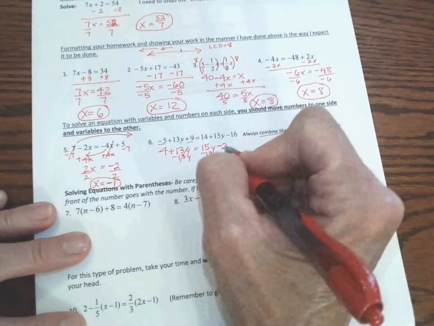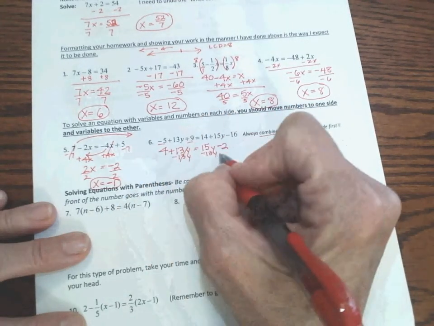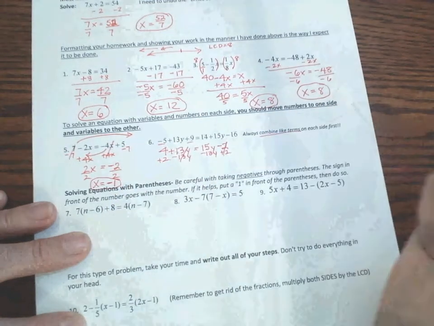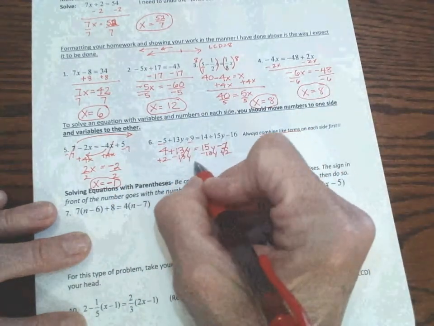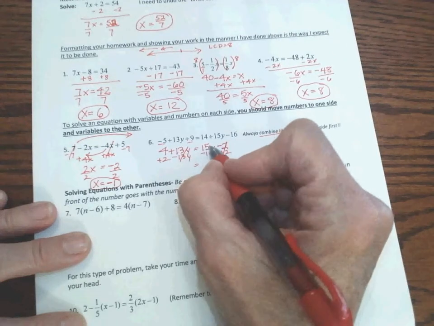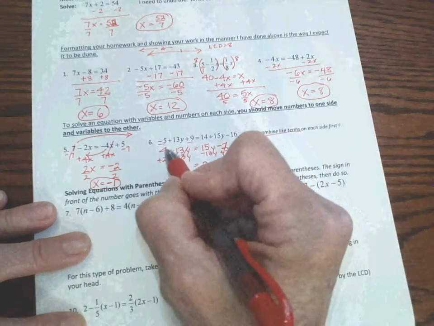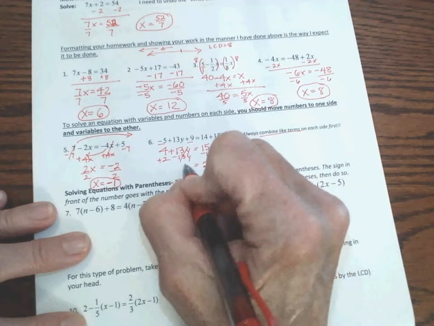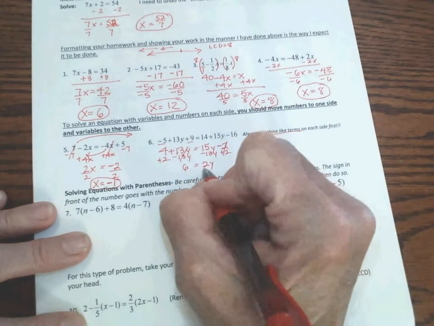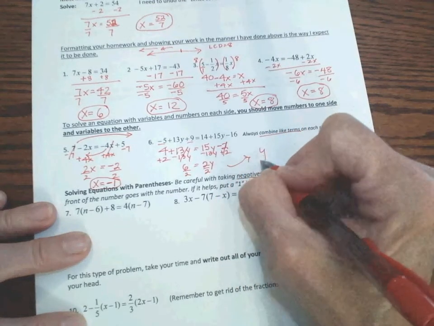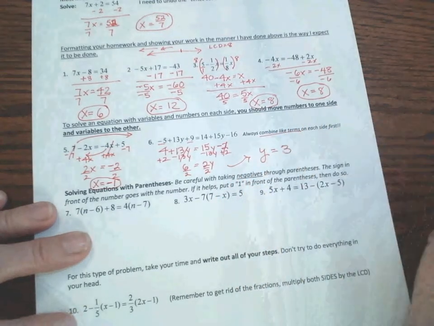Well, I want the y's over here on the right, so I need the 2 to come over here. So I'm going to add the 2 and add the 2. The 2's are gone. So now I have y's on the left, on the right. 15 minus 13 would be 2y. And 4 plus 2 would be 6. And divide both sides by 2. So y equals 3.